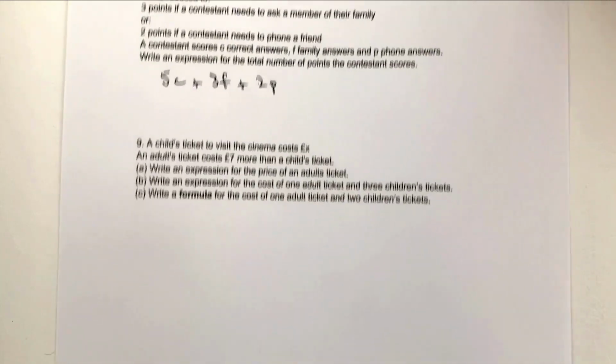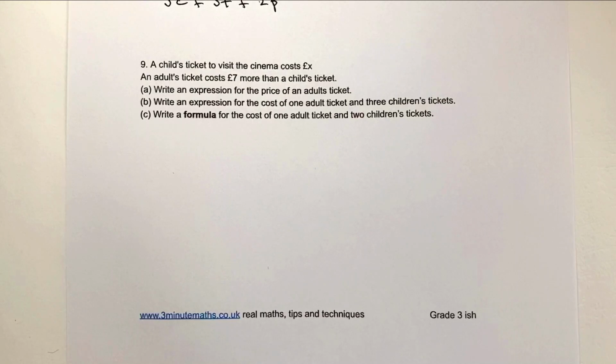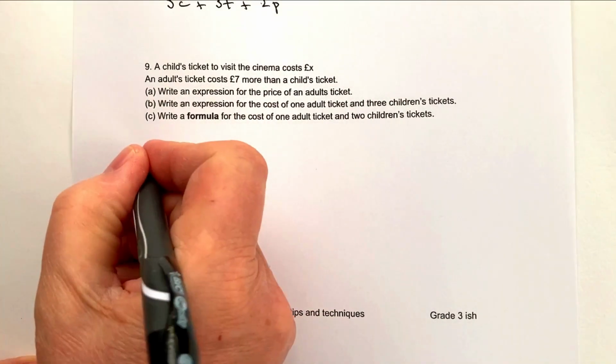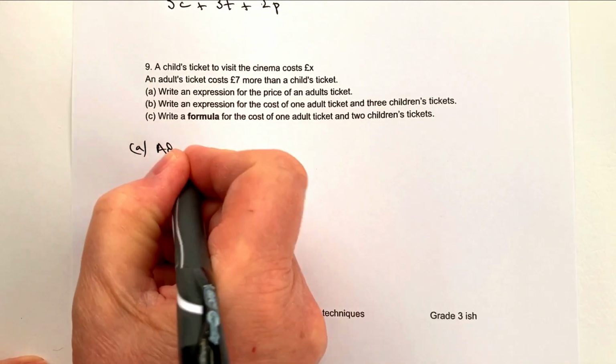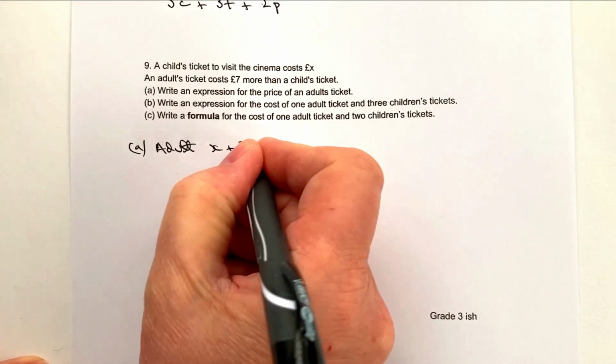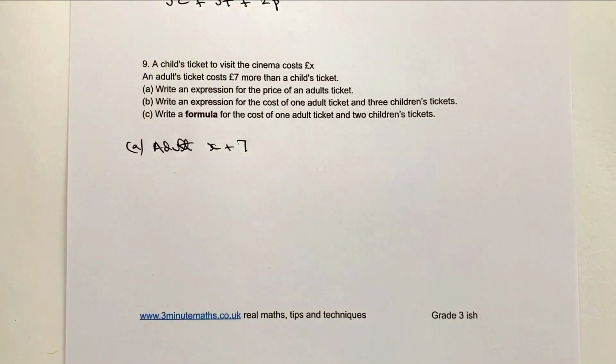Number 9 then. Let's have a look at number 9 finally. A child's ticket to visit the cinema costs X pounds, or X dollars if you prefer. An adult's ticket costs £7 or $7 more than a child's ticket. So if we're going to write an expression for the price of the adult's ticket, the price of the adult must be £7 more than the child, so it must be X plus 7.